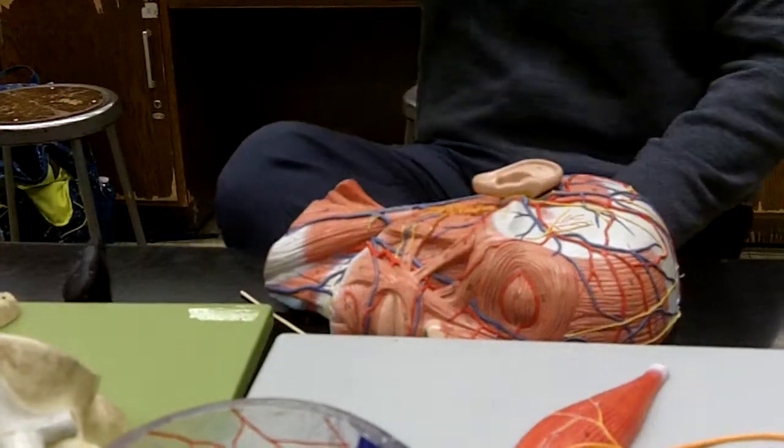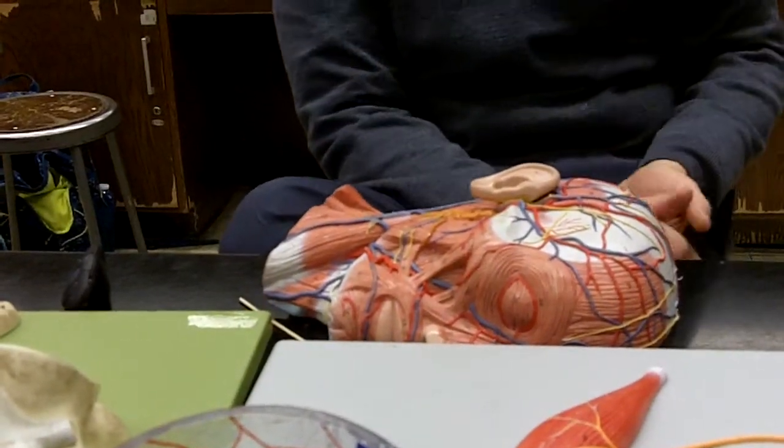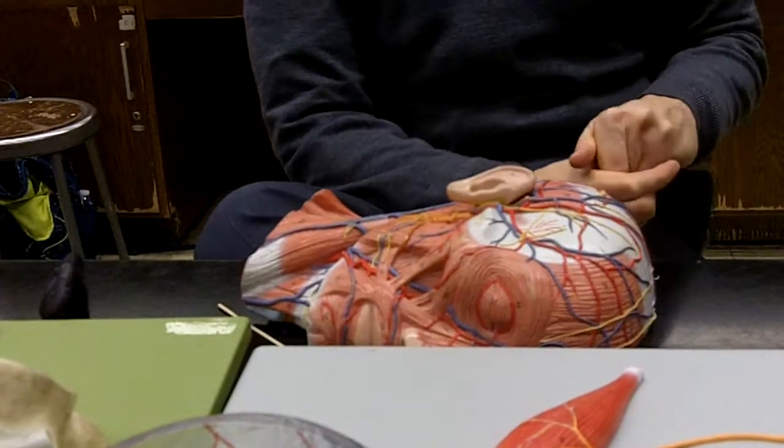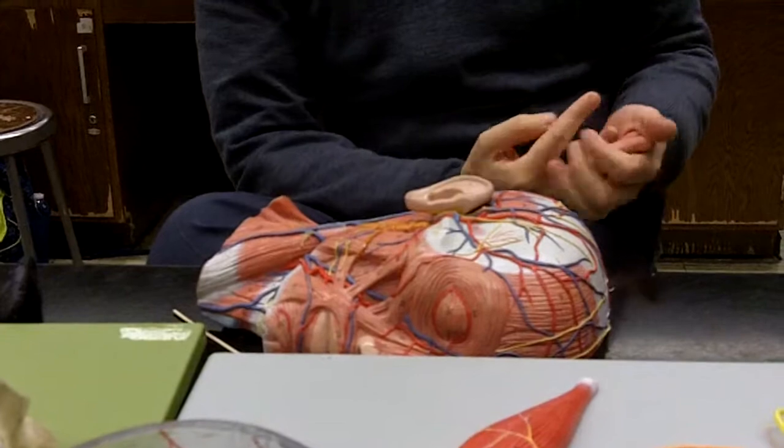Okay, so we got a C-shaped thing on top. I like to call it the corpus callosum. What's it called? Corpus callosum. Good. Underneath that, there's a tissue that separates the two lateral ventricles. What's that called? Septum pellucidum.